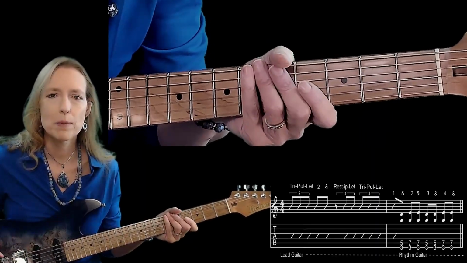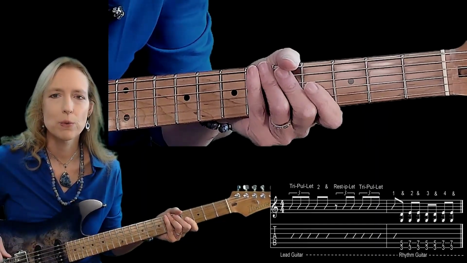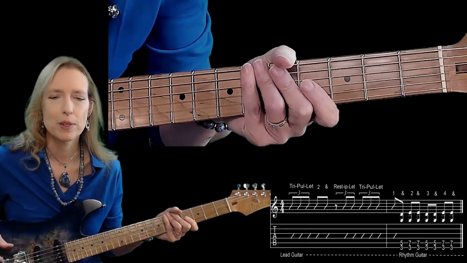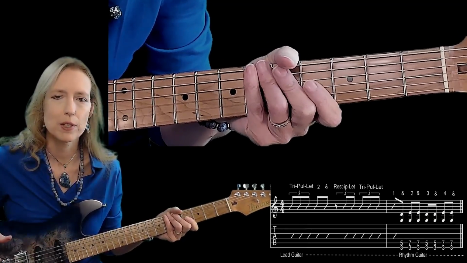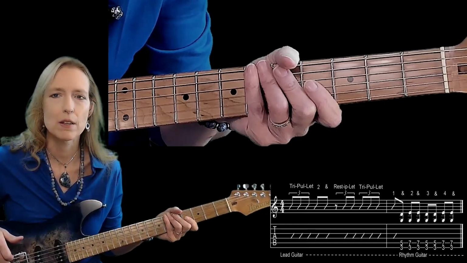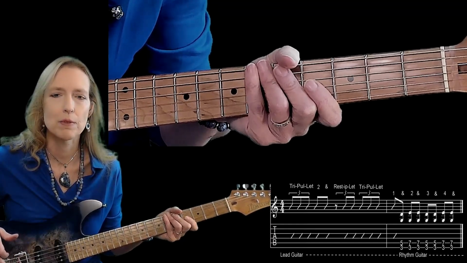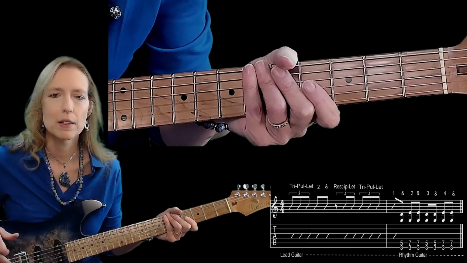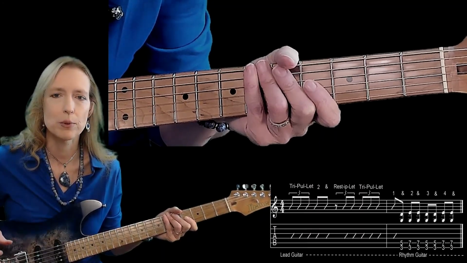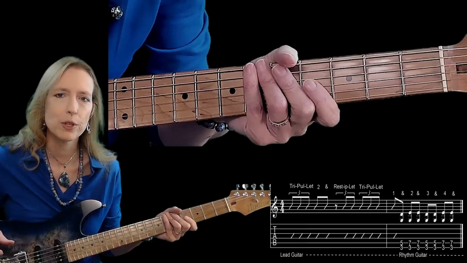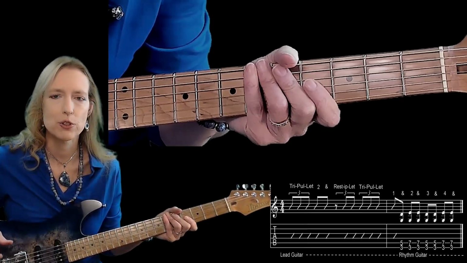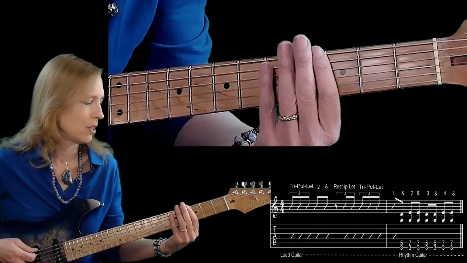So some of you might be wondering what I mean by rest-iplet. Well, first of all, a triplet is, I'm saying it phonetically, a 3 subdivision situation for a beat. So if I have one beat and divide it into 3 parts, that's a triplet. So it's very common in blues to play triplets. So on beat 1, I'm playing that as a triplet. So that would sound like this.